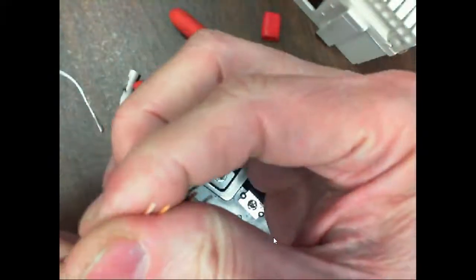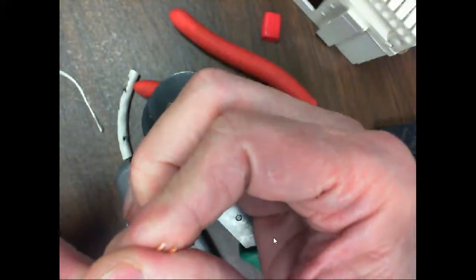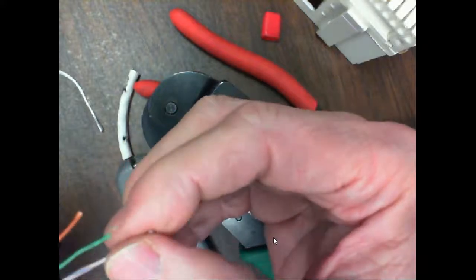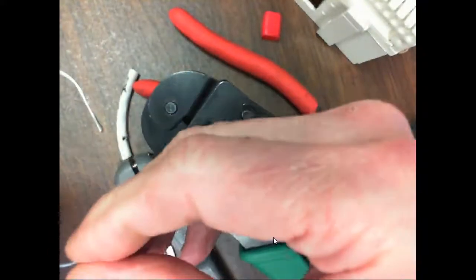You cut these things off when they get down to the right size to get into that insulator. It's hard to get them in the right order. So orange, white, orange, green, white, blue, blue, white, green, brown, white, brown.